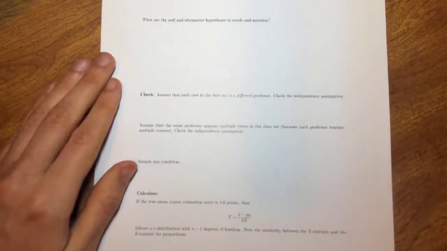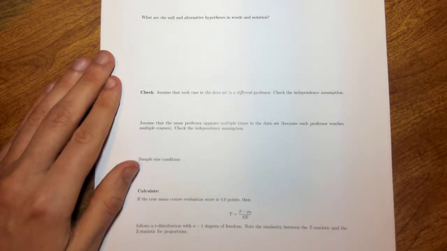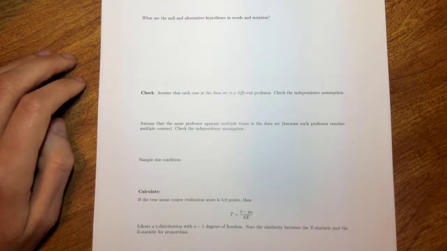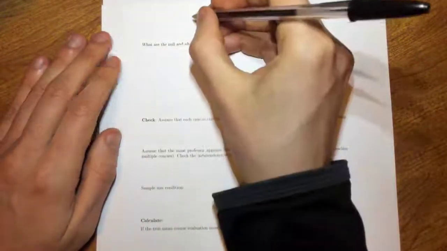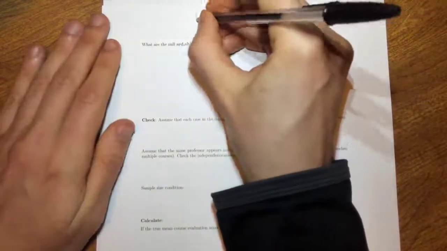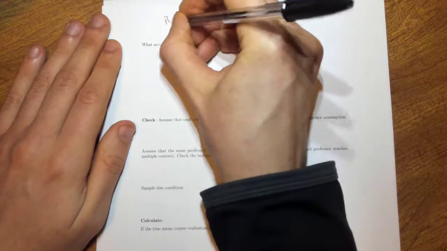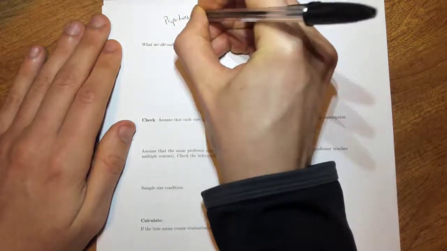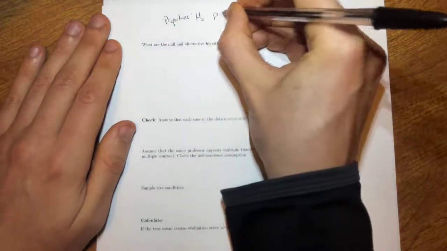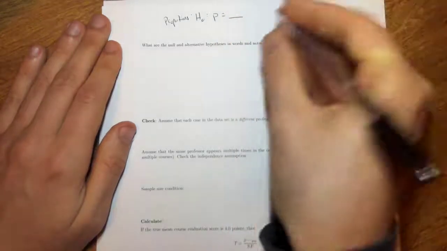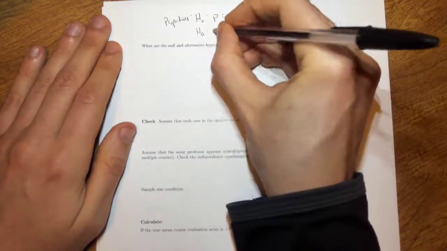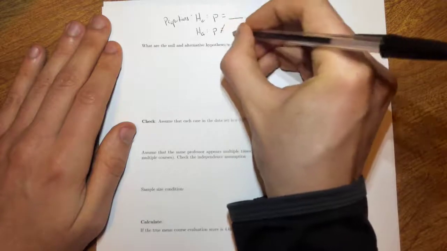What we haven't talked about yet is how to write these null and alternative hypotheses, and we're going to write them in words as well as notation. Remember when we did this for proportions, we were testing to see whether some proportion was different than some number.